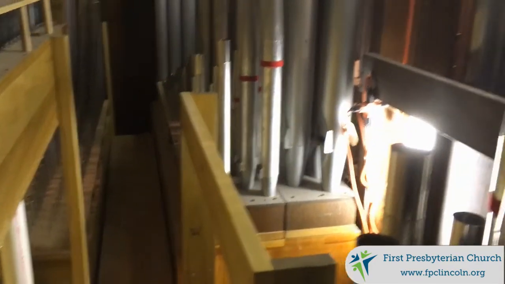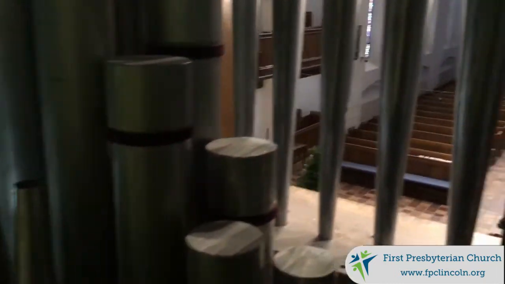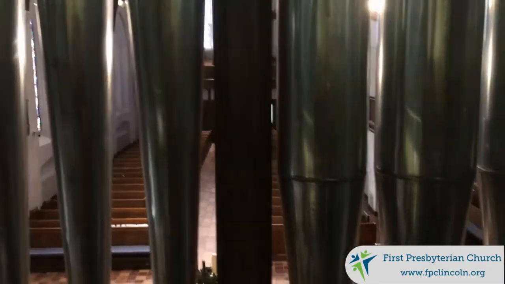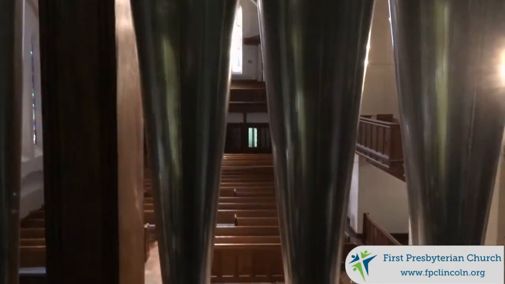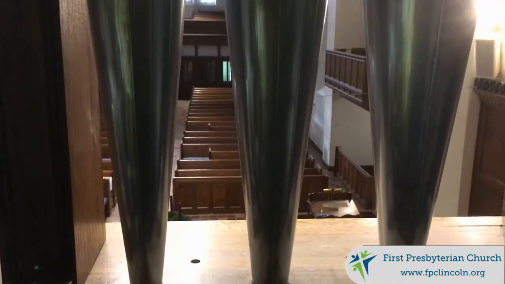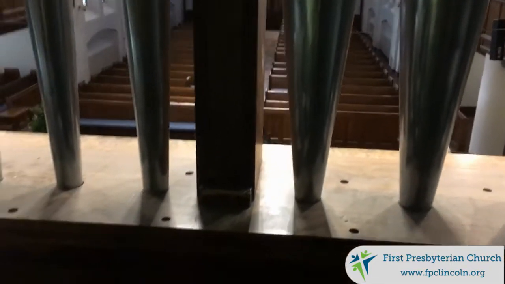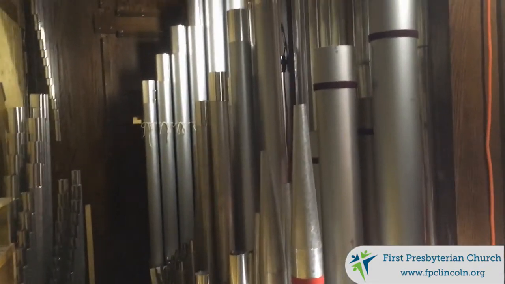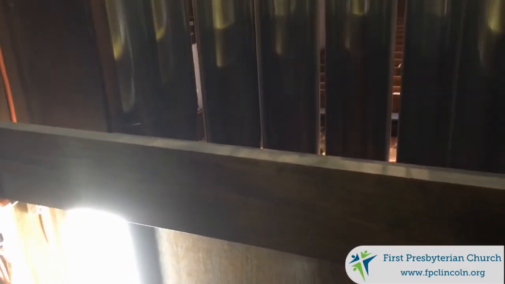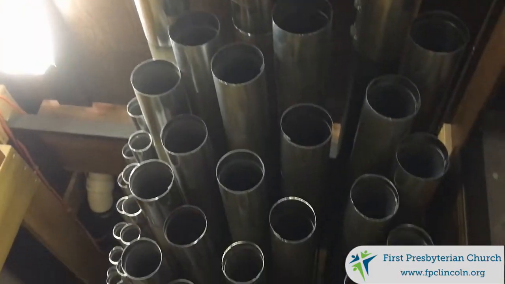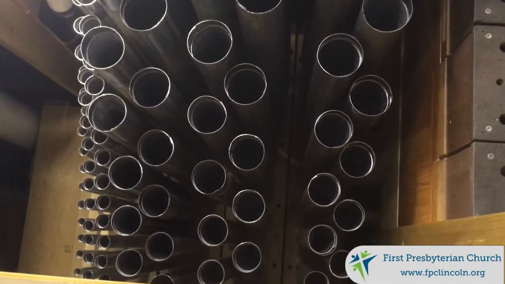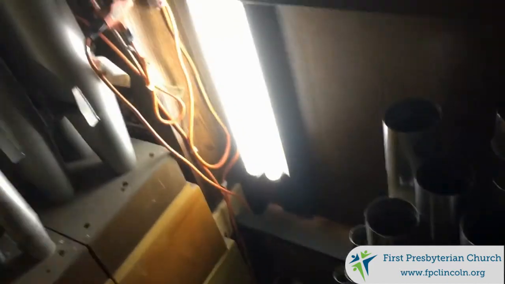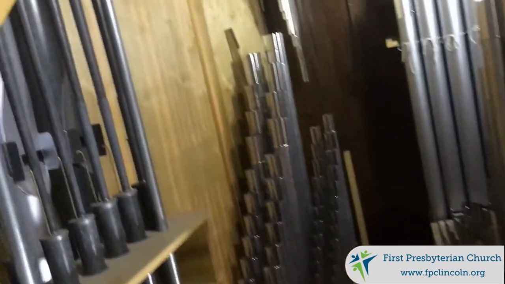Now we're looking out of that chamber, which is called the Great Chamber, and these are the main pipes that are in the front of it. We call these the principals. They're some of the major pipes. We're looking out, and I want you to keep in mind, what am I looking at? These are labial pipes. These are pipes that have a mouth, some smaller, some larger. I don't intend this to be an advanced class.